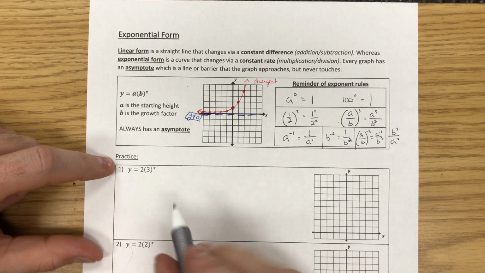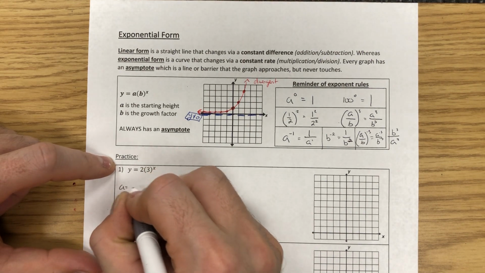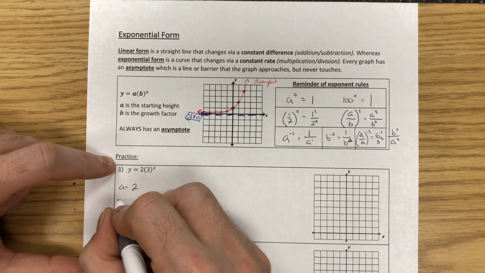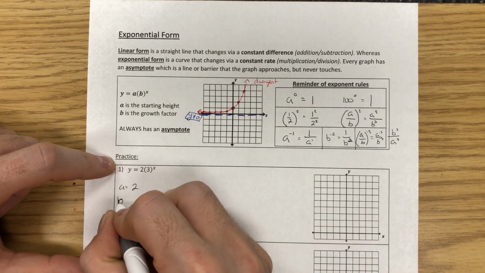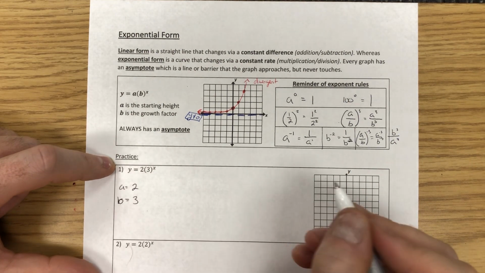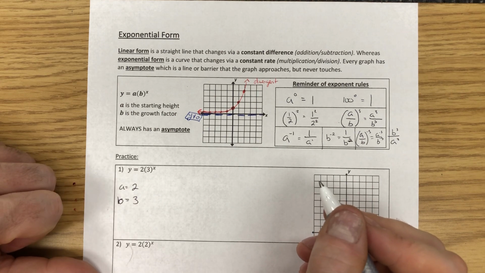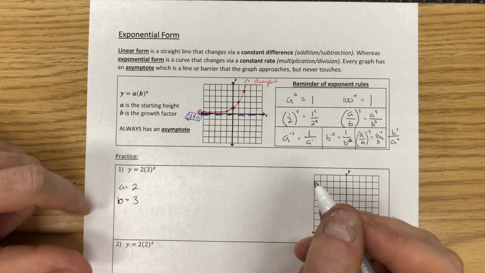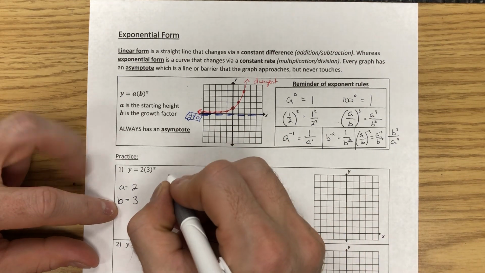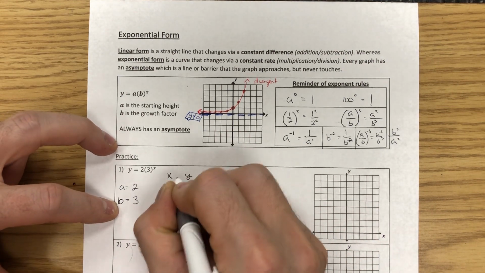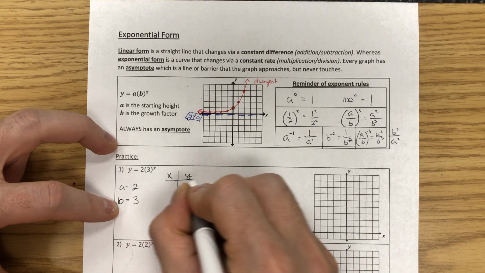So when I'm dealing with this, I know that my starting height is 2, and I know my rate of change, R, or I guess I should say my B, is going to be 3, which means I'm multiplying times 3 each time. And again, if I look at the other direction, I'm going to be dividing by 3. So let's build a table to see if we can prove a few of these rules.